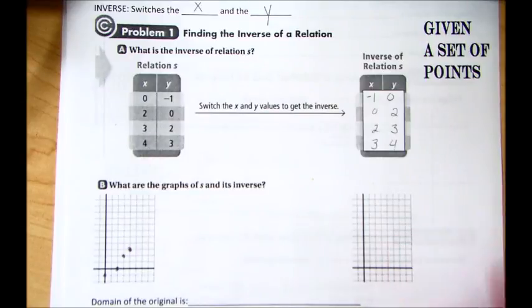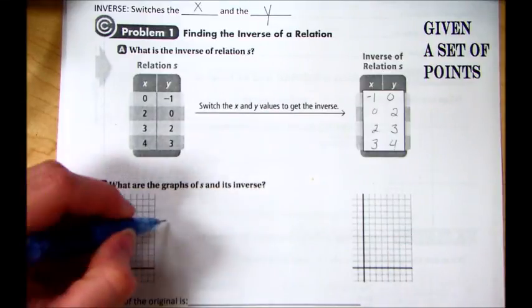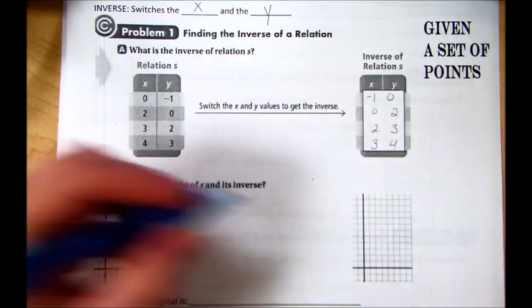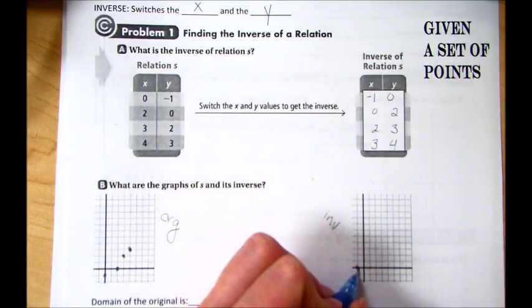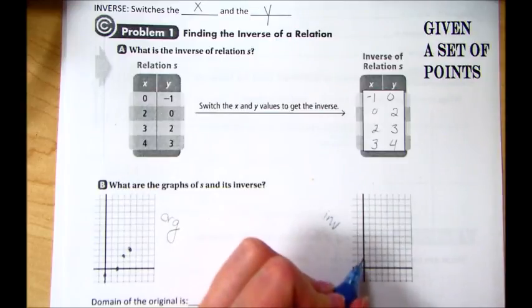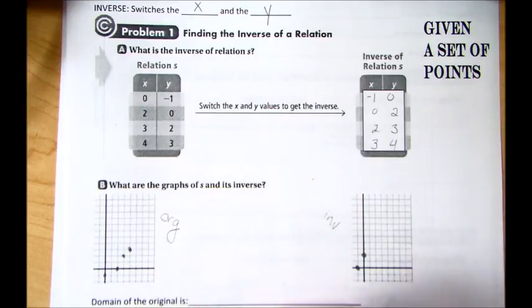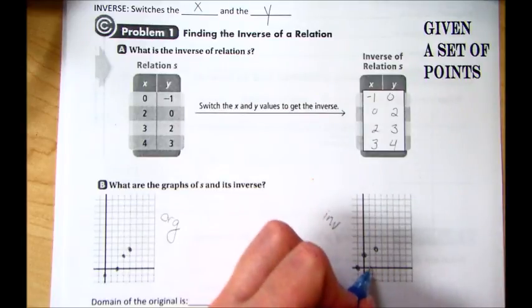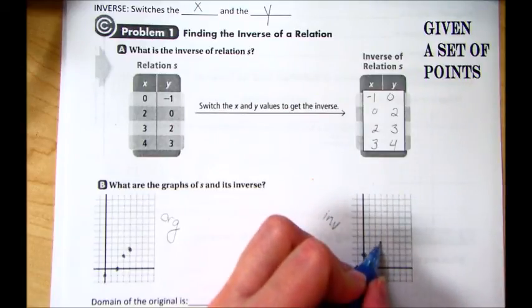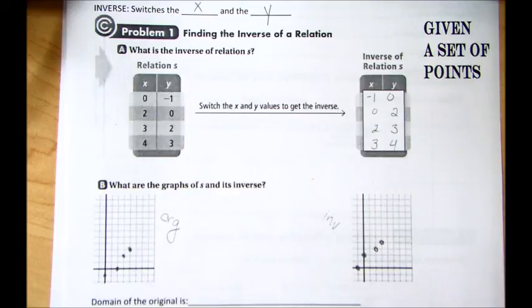And now what we're going to do is plot them on this one too. We'll plot the inverse. So this is the original, and this one's going to be the inverse. So -1, 0. Just switch your x's and your y's. 0, 2, 2, 3, 3, 4. And that's it. You can plot them both. I don't know why I didn't. You could plot them both on the same graph. That actually wouldn't be harmful at all.